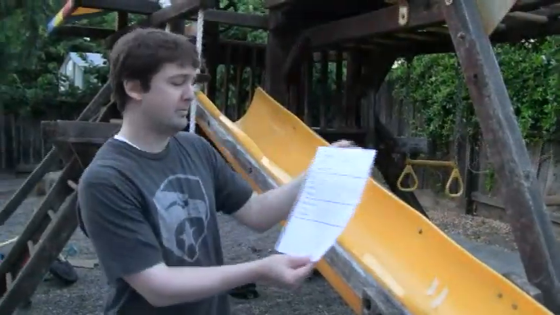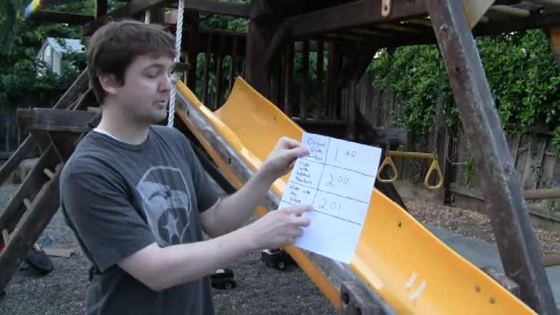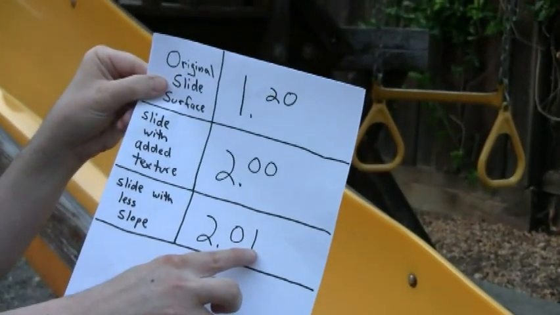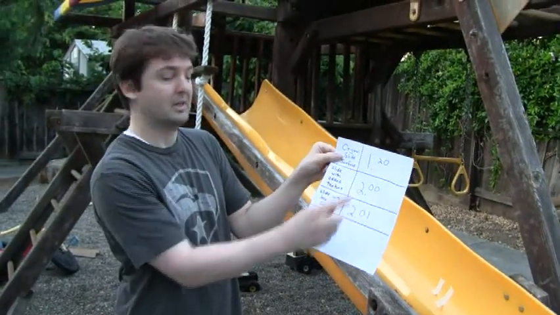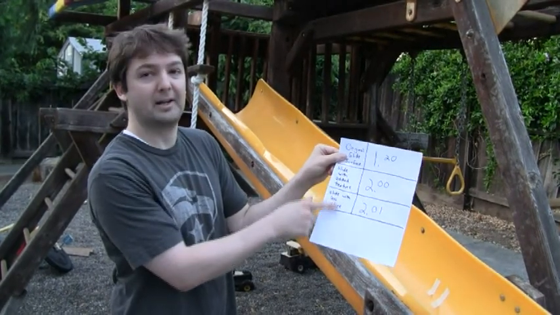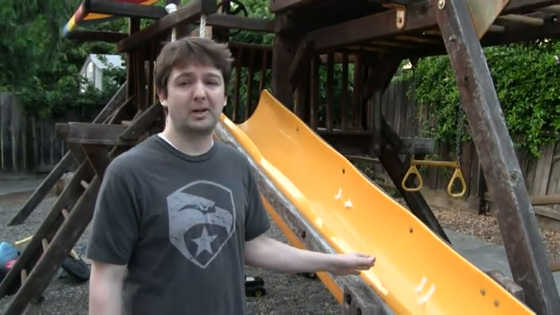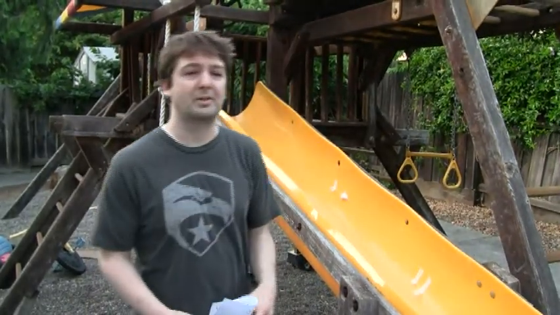Okay, so for our third run, the slide with less slope was actually our slowest run at 2.01, but that is a very small difference, right? It was pretty close to the original slope with the added texture. Because the slide had less slope, the gravitational force was not able to act as quickly on it, even though it had the original surface, and that's why it went slower.